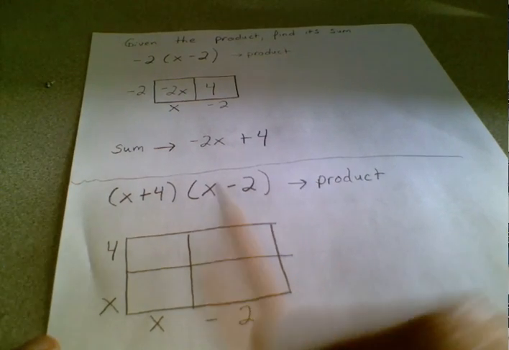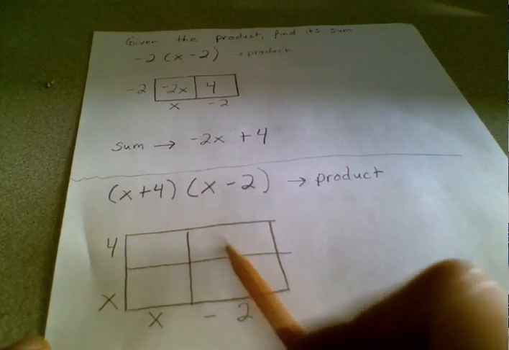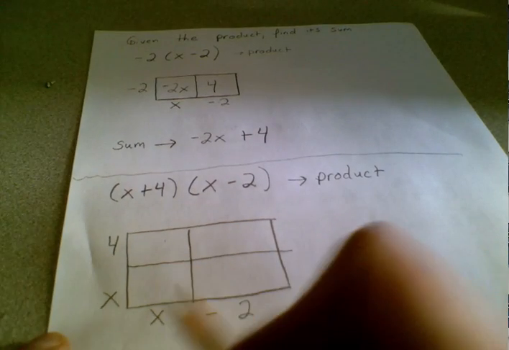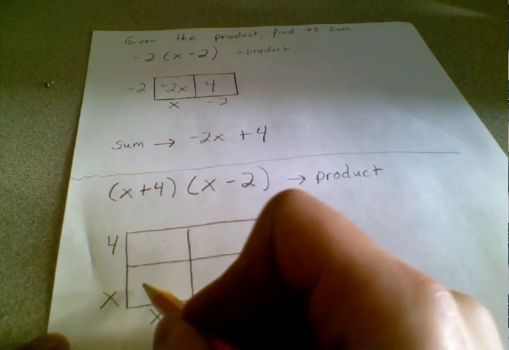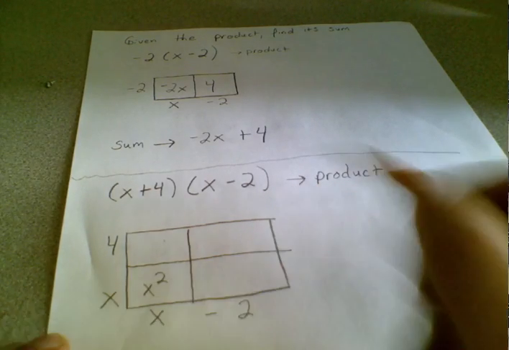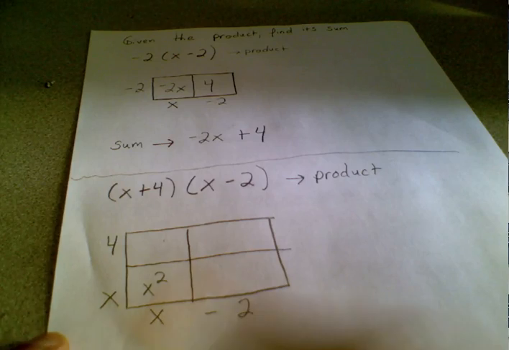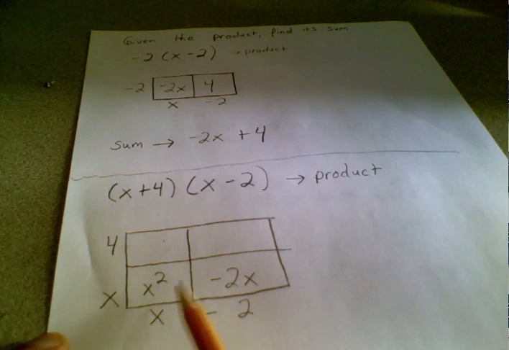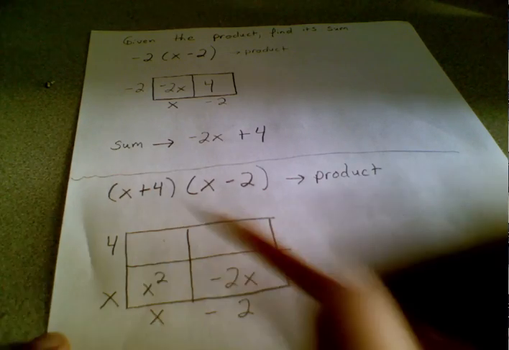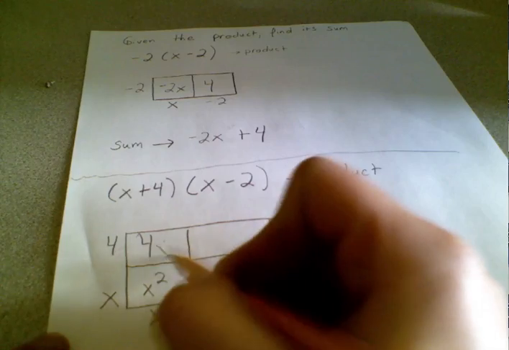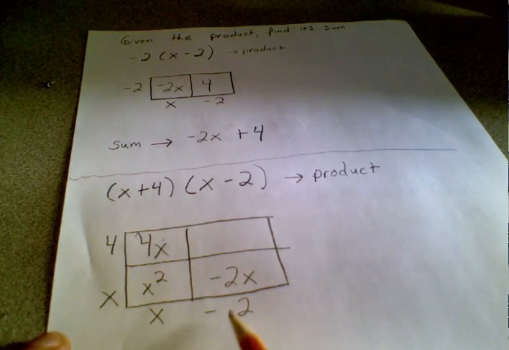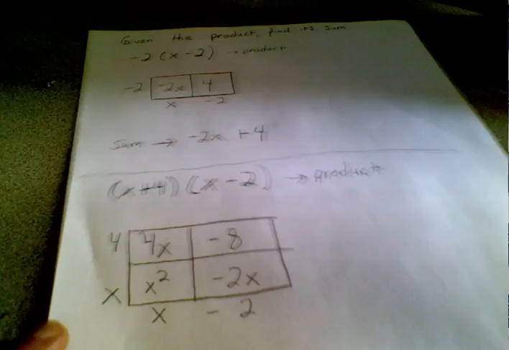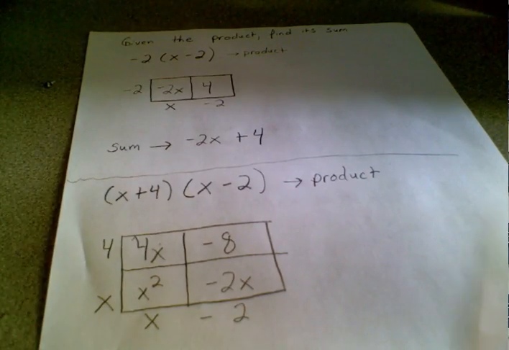So now I'm going to just multiply to get each part of the rectangle inside the rectangle. If I were to ask you what's x times x, you would tell me that's x squared. If I were to ask you what's negative 2 times x, you would tell me that's negative 2x. If I were to ask you what x times 4 is, you would tell me that's 4x. And if I were to ask you what's negative 2 times 4, you would tell me that's negative 8. Okay? I'm not quite done yet.